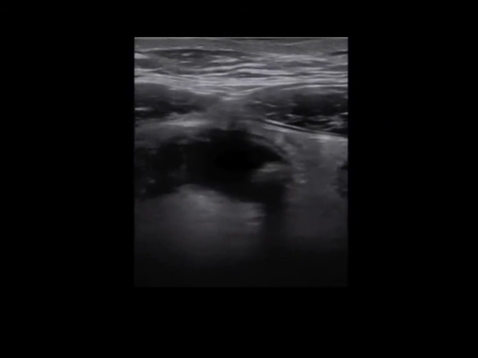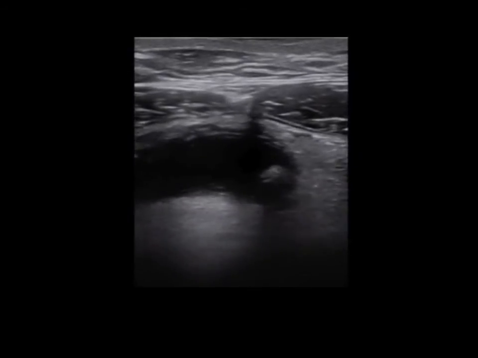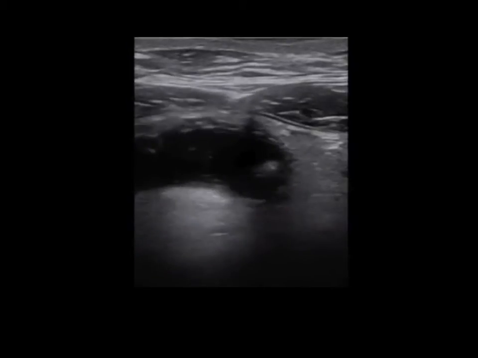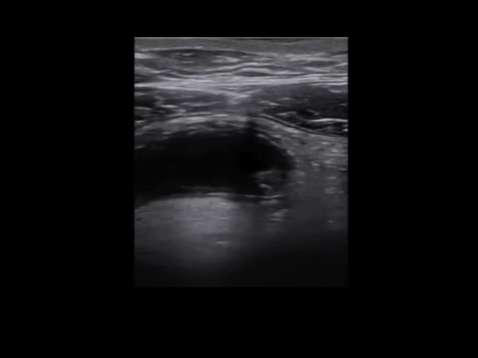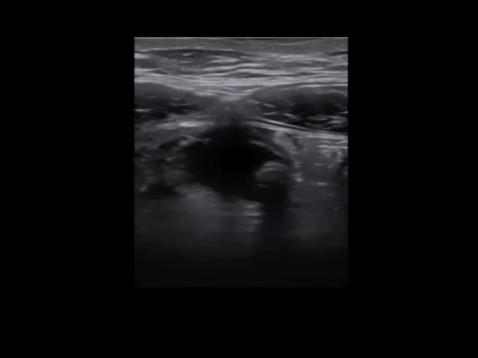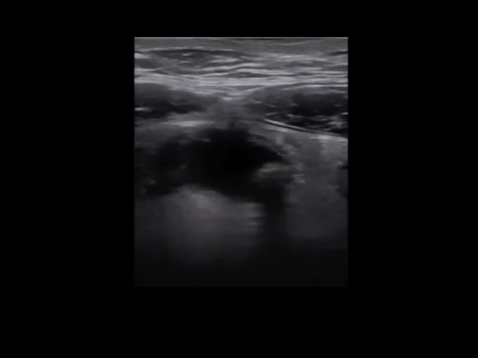Here's another nice view. This is again a longitudinal view. So you're looking for this finger-like or pen-like structure that is non-compressible. There's no peristalsis. You can see that white hazy fat stranding around it. If you freeze the frame and measure it, I think this one was about 10 millimeters in diameter. And here you can see a fecalith at the very tip of the appendix with some shadowing posteriorly.